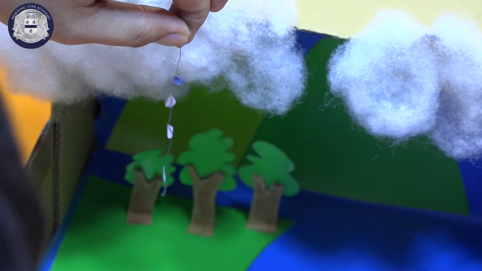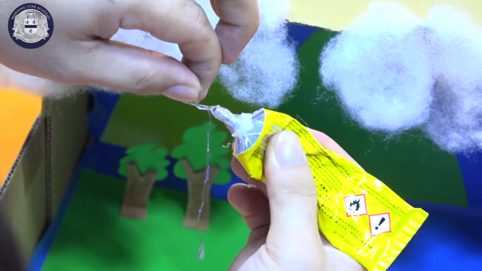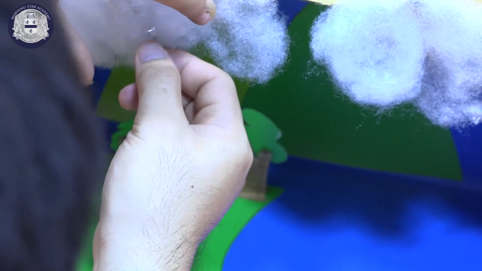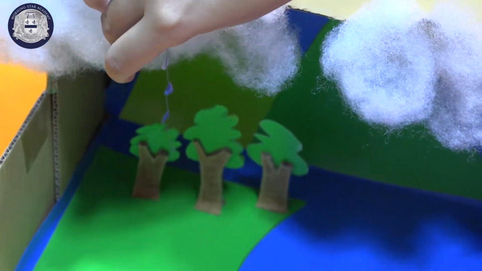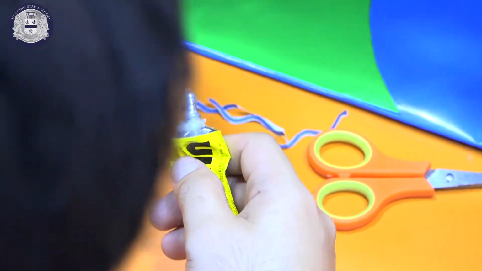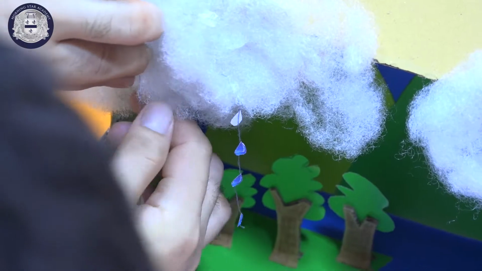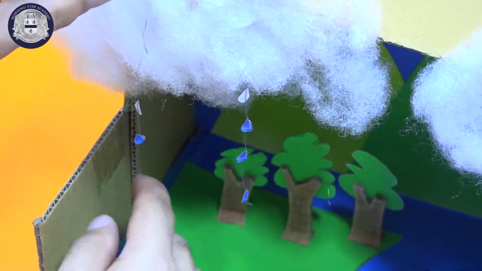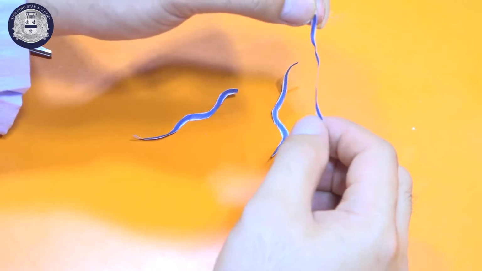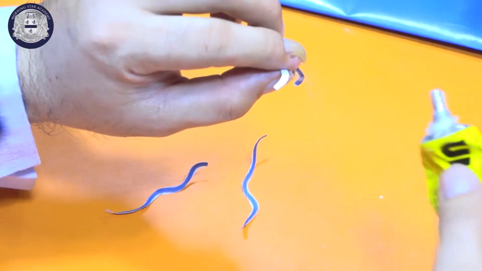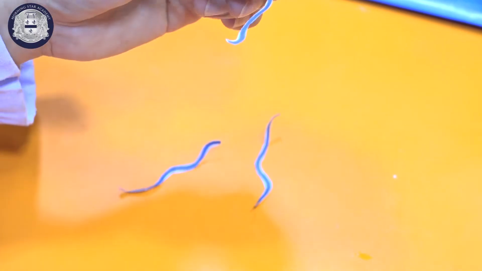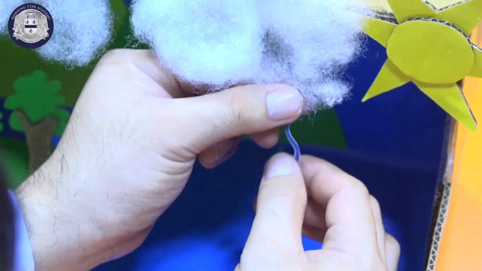We need also the uhu. This one, kids, is for evaporation. So we will glue it in here. Clouds.